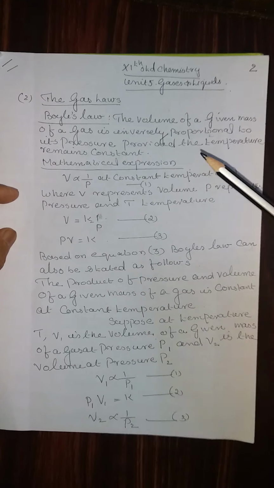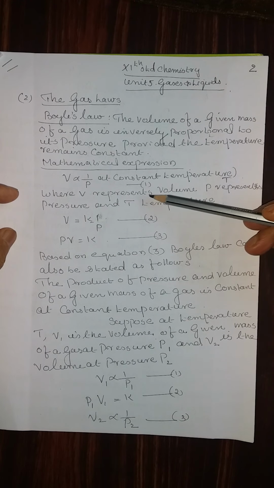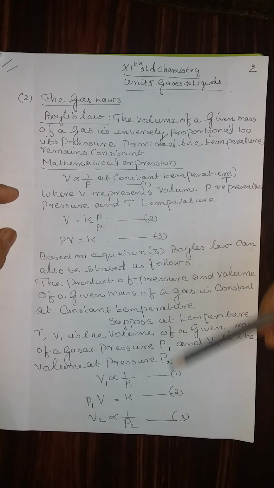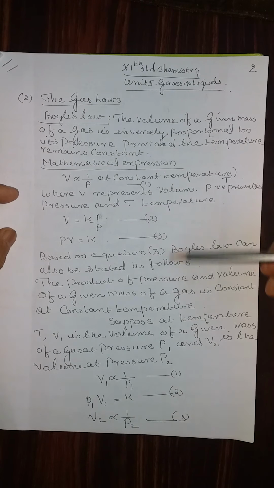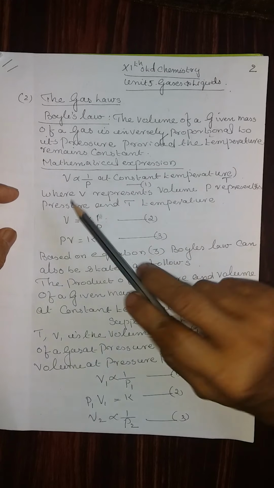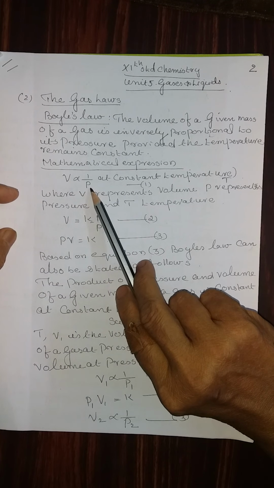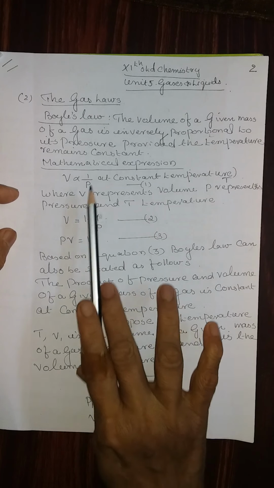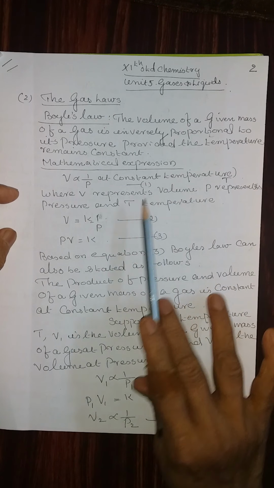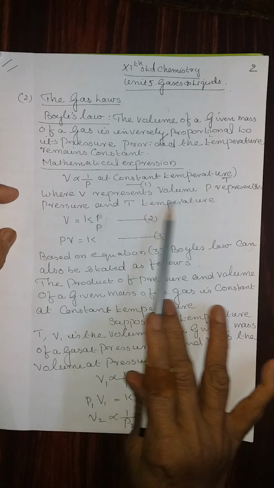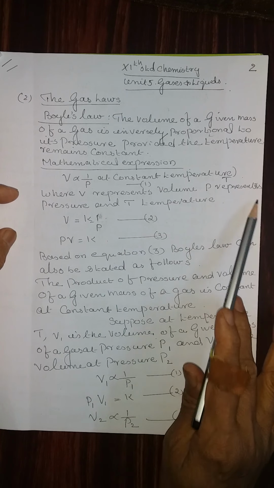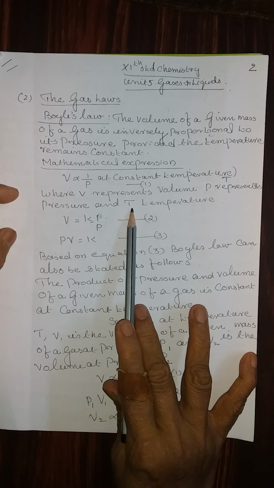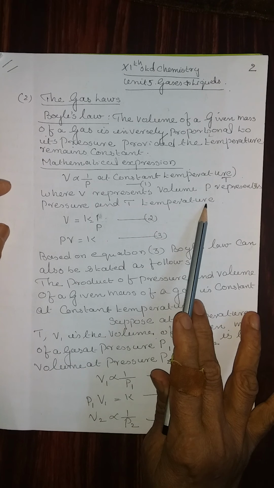temperature. In order to solve problems, you must derive a mathematical expression from this. Volume is inversely proportional to pressure, equation 1, where V represents the volume, P represents the pressure and capital T represents the absolute temperature.